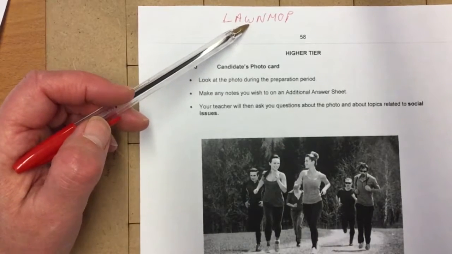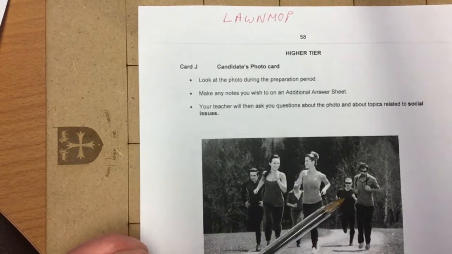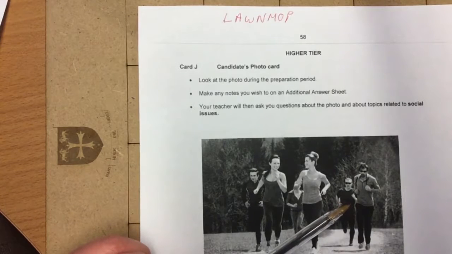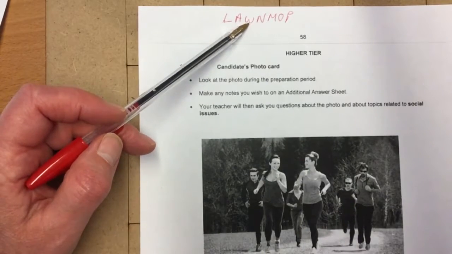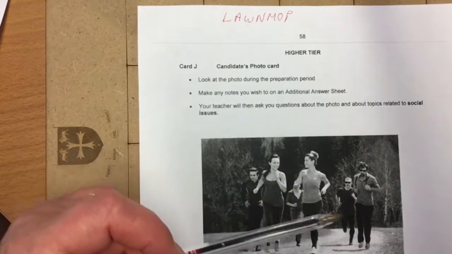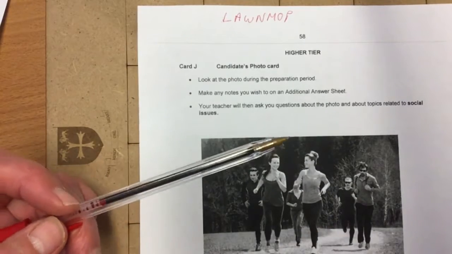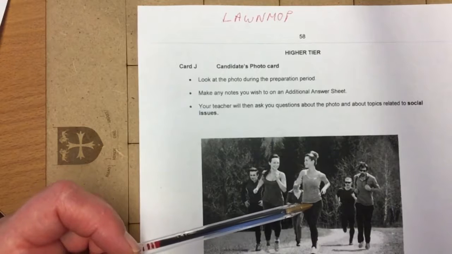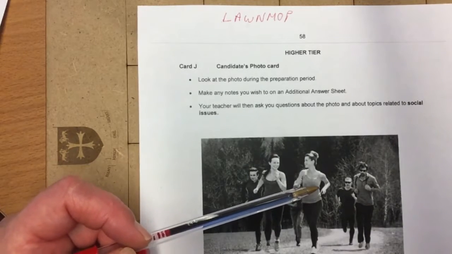W for weather. So what's the weather like? If you look at the fact that some of them are wearing sunglasses, you could say the weather's nice or the weather's sunny. That would be fine there for the weather. N stands for negative. So something which isn't going on there in the picture. I would say, for example, you could say there aren't any children in that photo. Okay, so you could say, es gibt keine Kinder. Okay, there aren't any children.